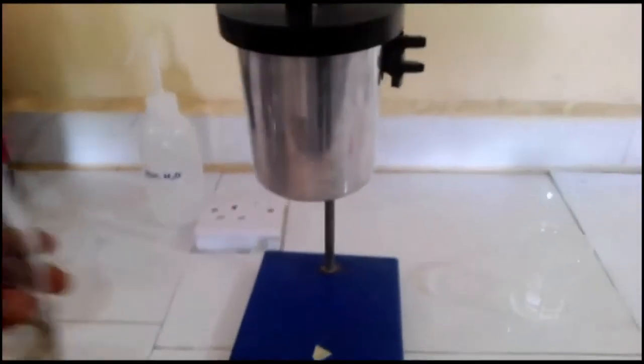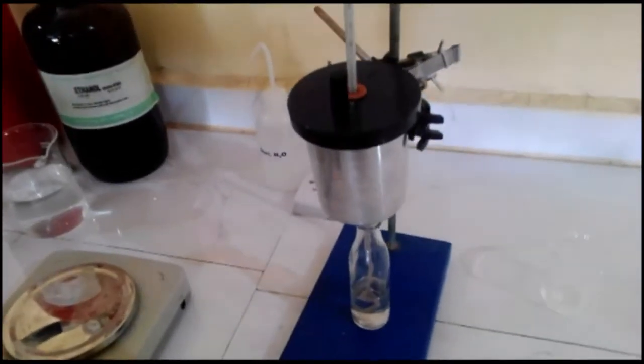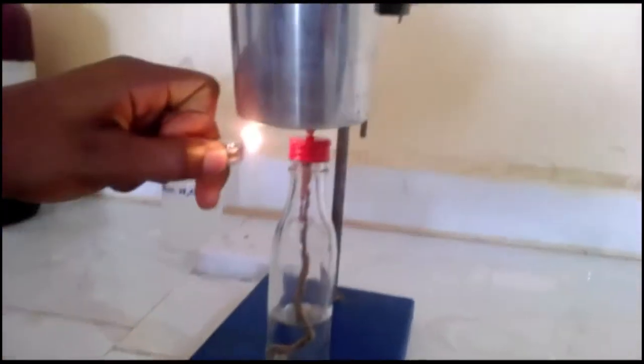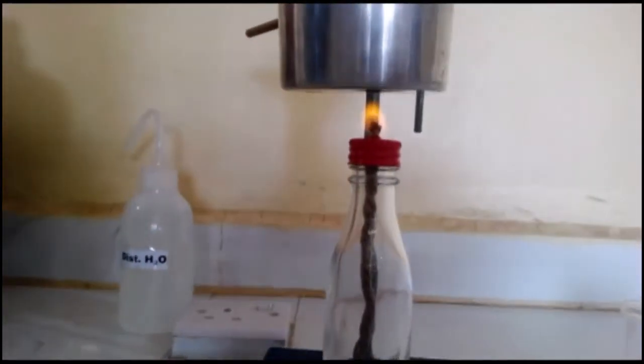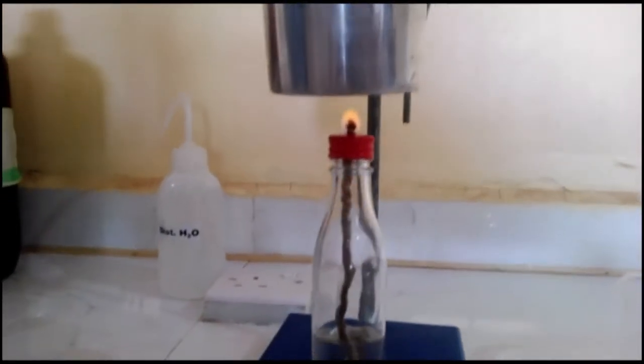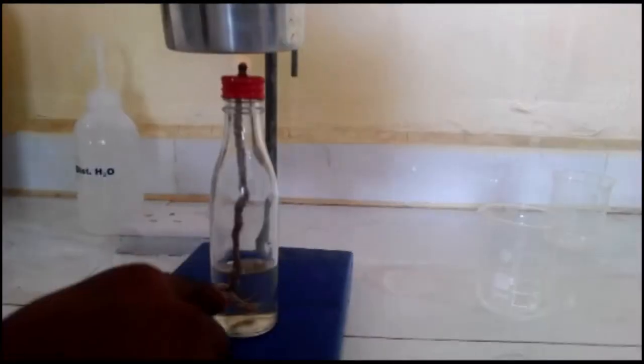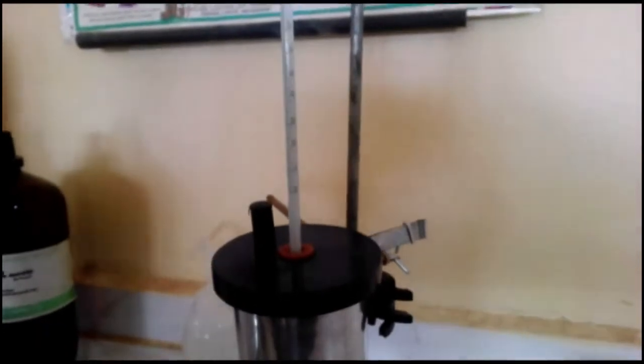Place the ethanol lamp underneath the calorimeter and ignite it. Use it to raise the temperature of the water by 31 degrees centigrade, that is, to a temperature of 60 degrees Celsius. This ethanol lamp is supplying heat to the calorimeter, and the temperature of the water is increasing as the ethanol is burning.